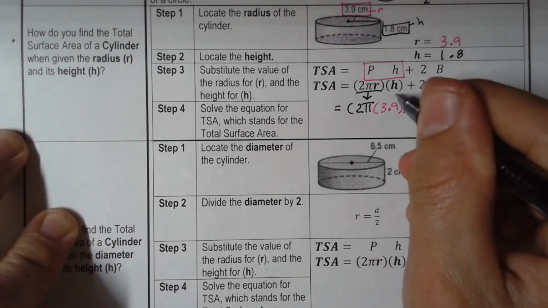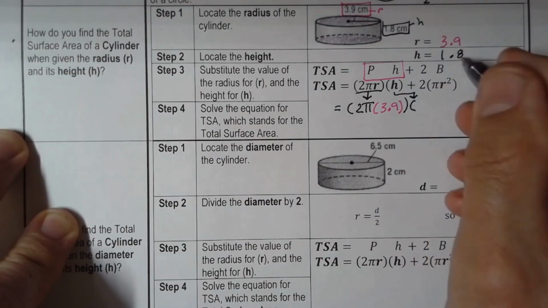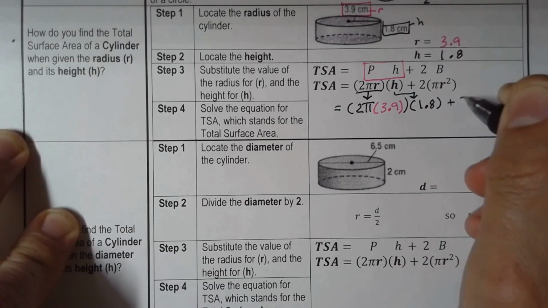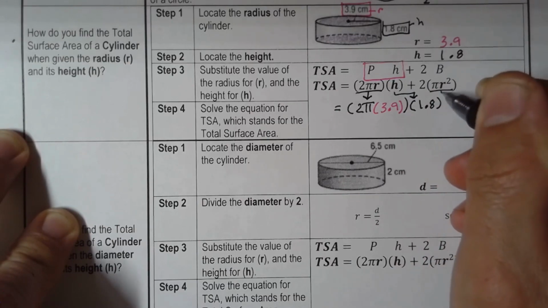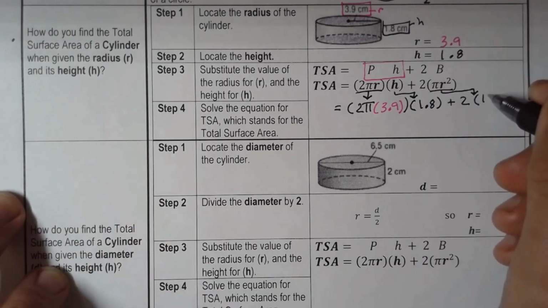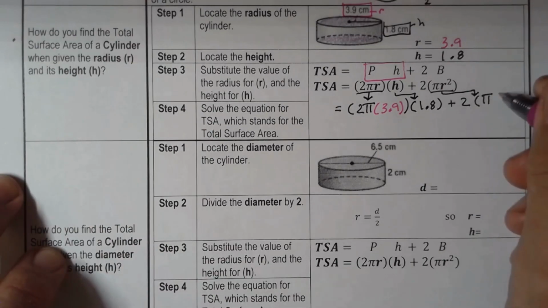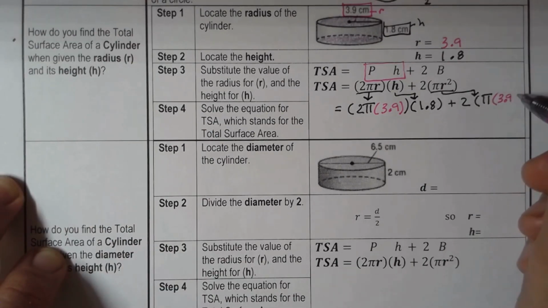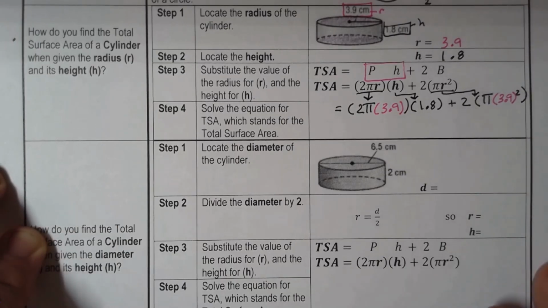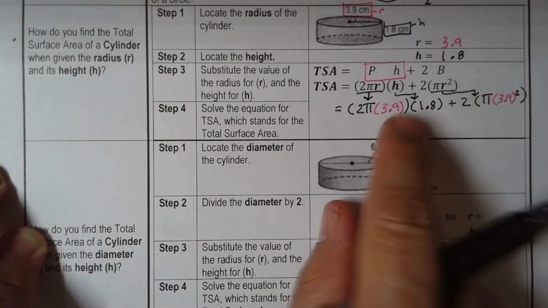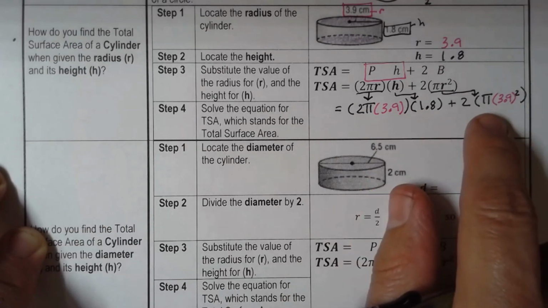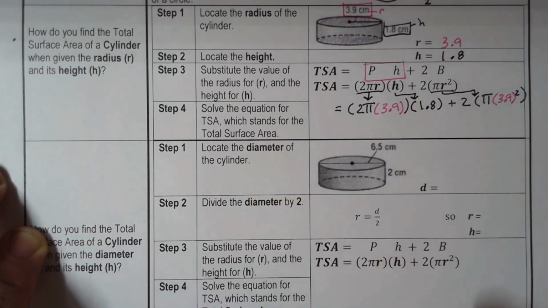I'll close parenthesis there. And then I'm going to put my h, which is my height, so times 1.8, plus 2 times my big B, which is the area of the base. And that's going to be pi times my radius, so I'm going to use that same 3.9 again. But then we're going to square it and close parenthesis. So this is P times my h plus 2 times the area of the base, which the way you find the area of a circle is pi r squared.